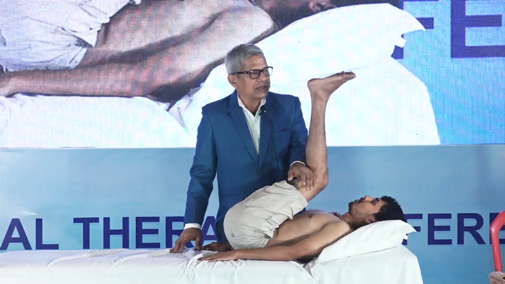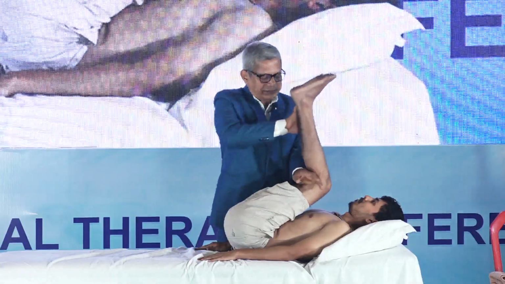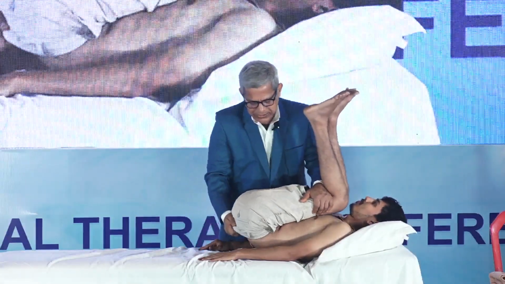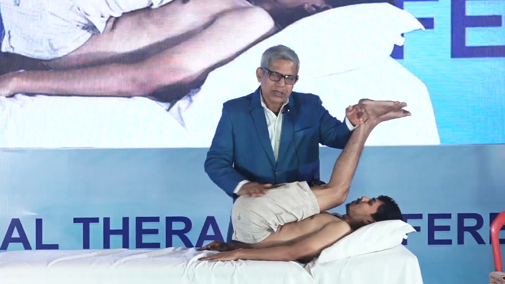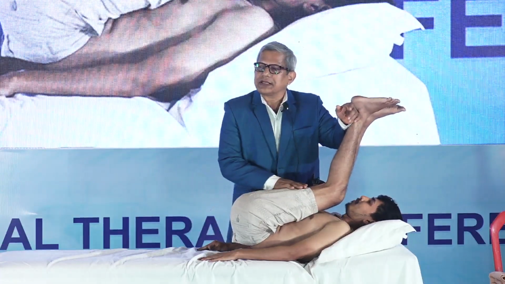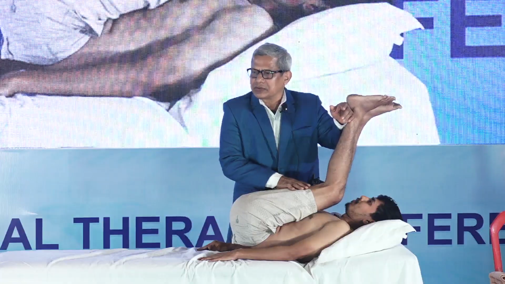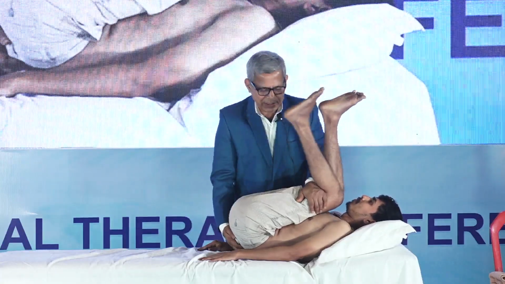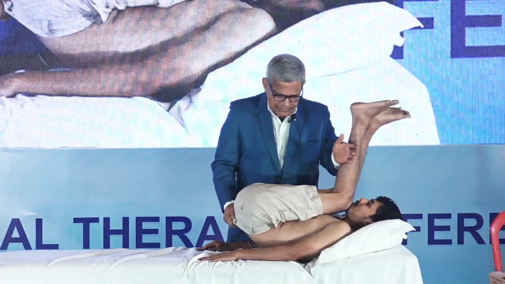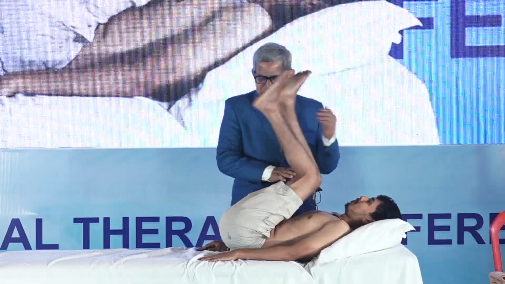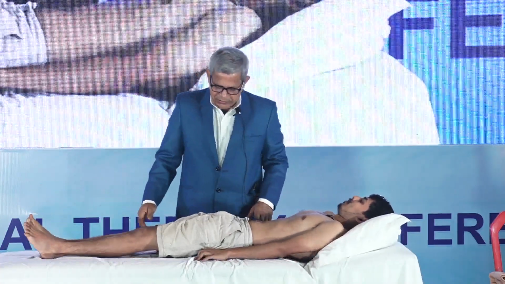Maybe in that case you can straighten the knee slightly and go for the movement. If you completely straighten, you will have good mobility, but if there is sciatic tension and all, the condition may worsen. So you should be very careful. So with the knee slightly extended, you can have good range of lumbar flexion.